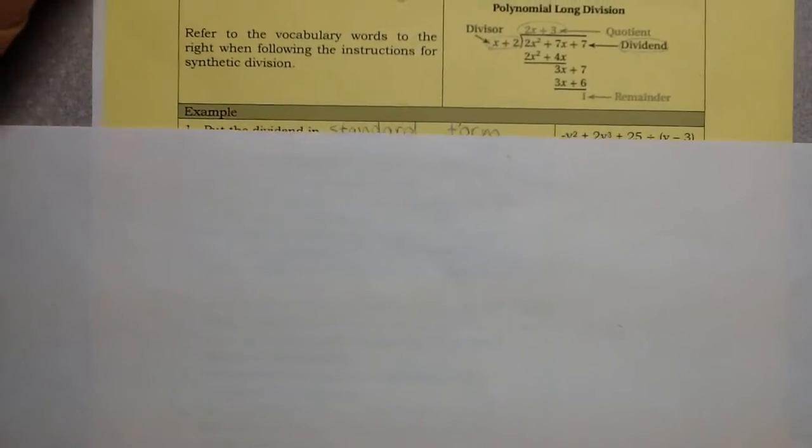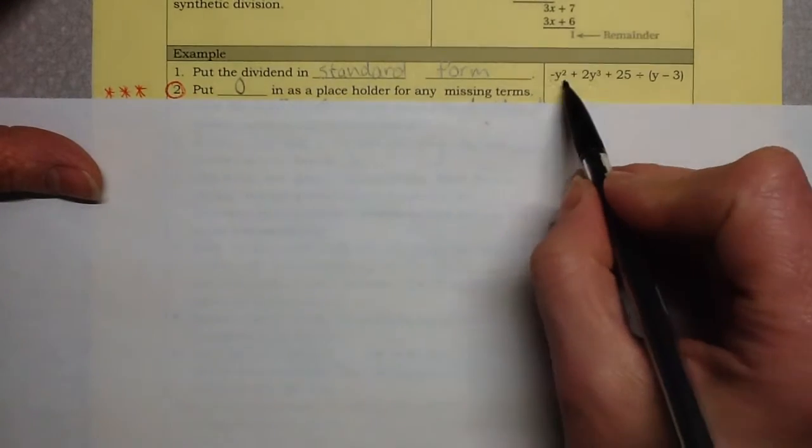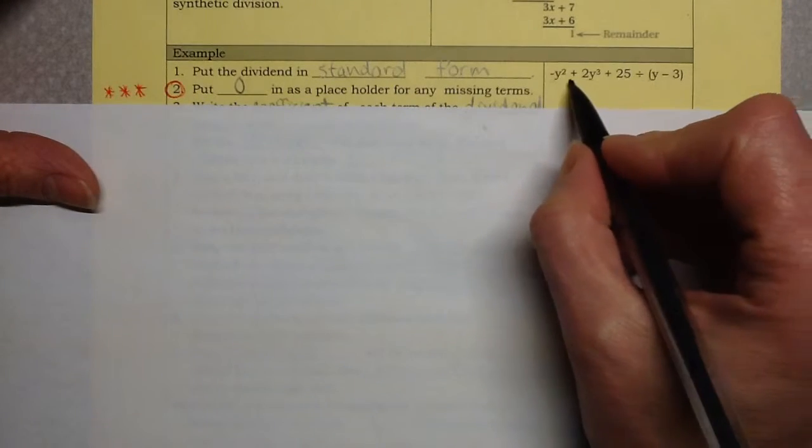In order to use synthetic division, you need to put the dividend in standard form. This is what's being divided, so that's our dividend. And you want to put zeros in for placeholders. This is really important because we're taking out all the variables, so you can't tell what the degree is. The only way that you tell is by the position that the numbers are in. So this is not in standard form.